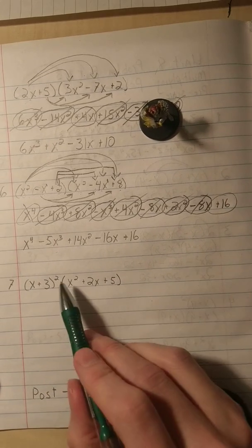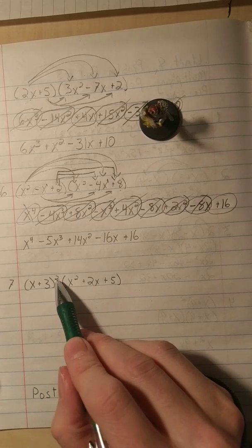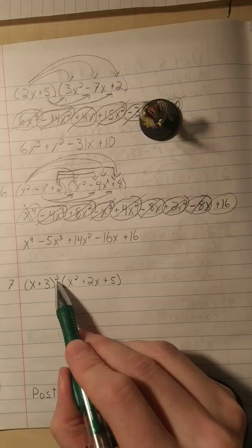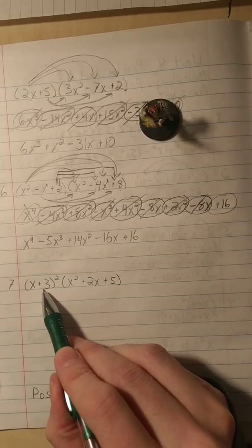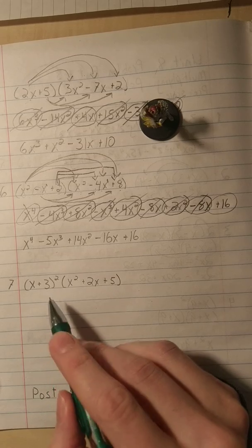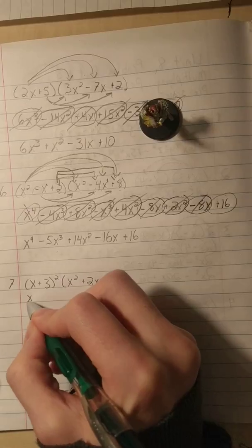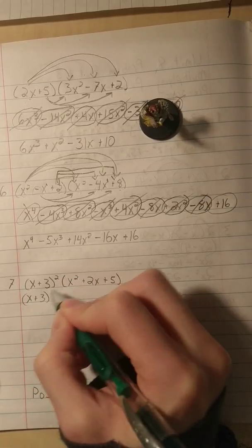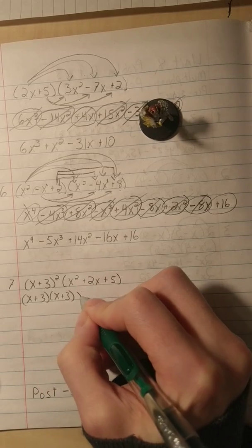Our final example, it looks like we have a binomial being multiplied by a trinomial, but at second glance we see that this binomial is actually being squared. So I'm going to have to write this out and distribute the x plus 3 to another x plus 3 first, and then we can combine. So I'm going to start by representing this squared by writing out x plus 3 again right next to it.